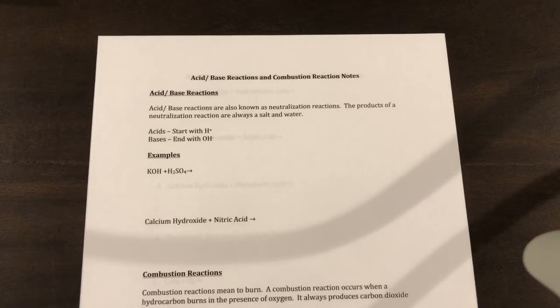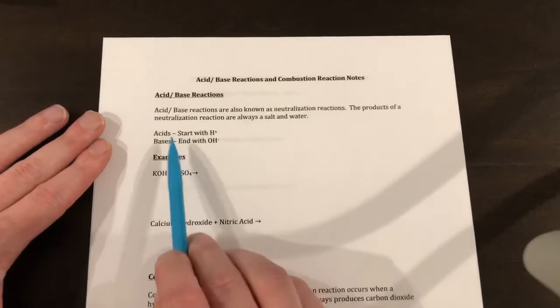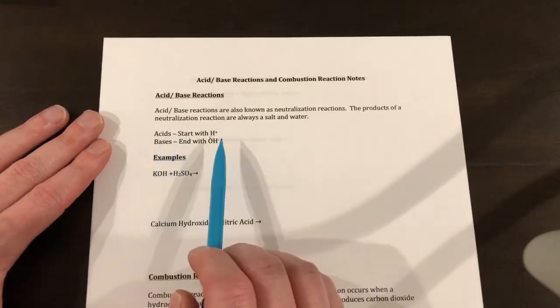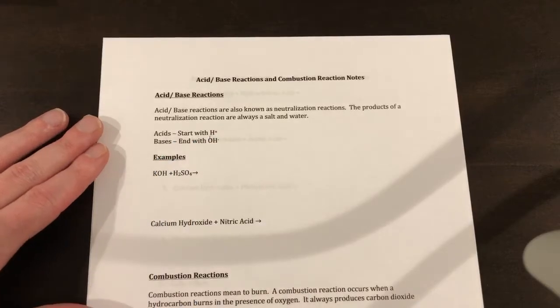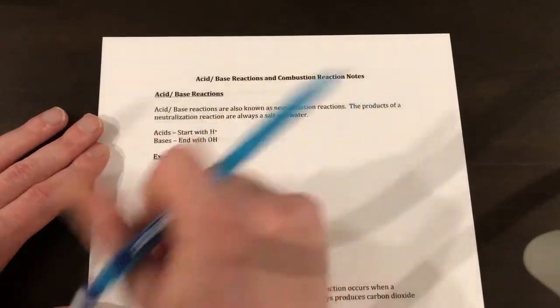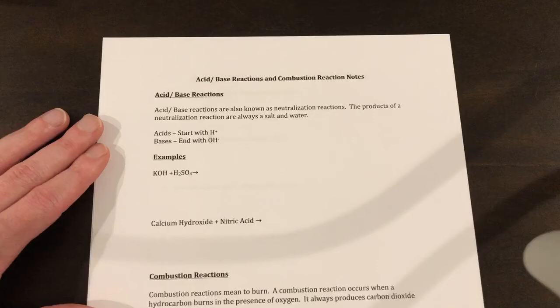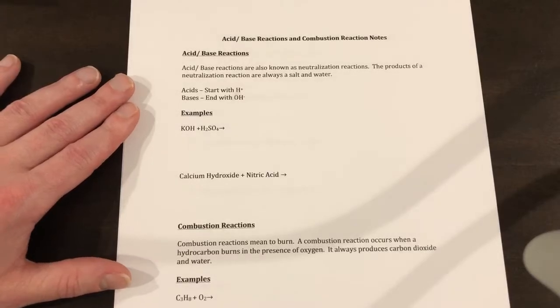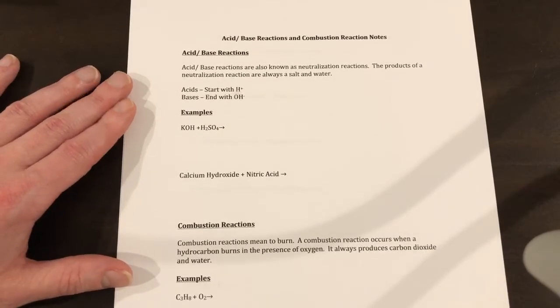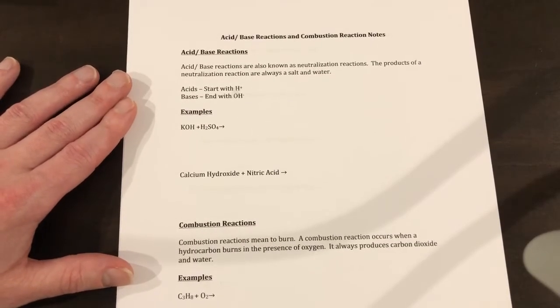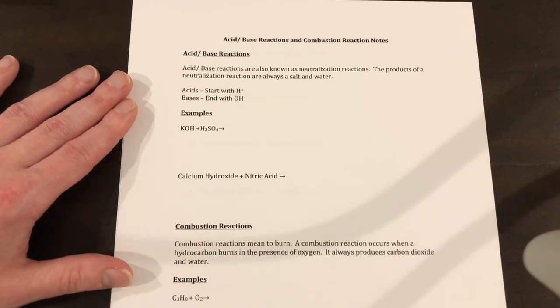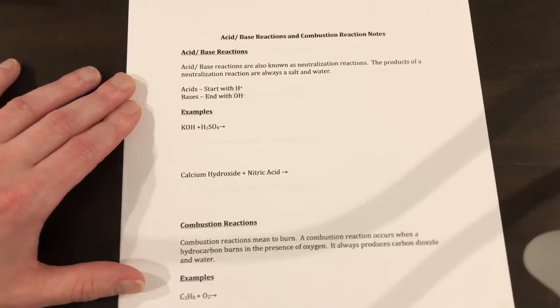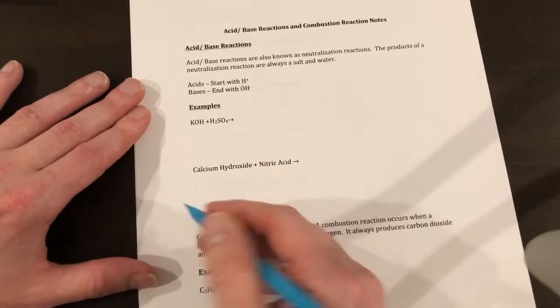Okay, so from our study of acids before this, we know that an acid starts with an H and a base ends with an OH. That's called the Arrhenius acid and Arrhenius base definition. Okay, so these problems work exactly like double replacement, but we're not going to use our solubility rules on them because it's always going to form a salt and water. And we know that there's going to be a product formed because the water is going to be liquid. Okay, so there's no need to really do that.